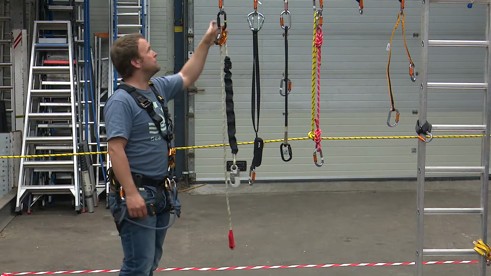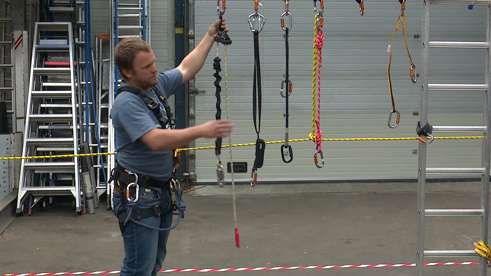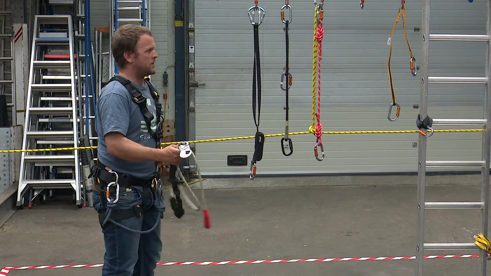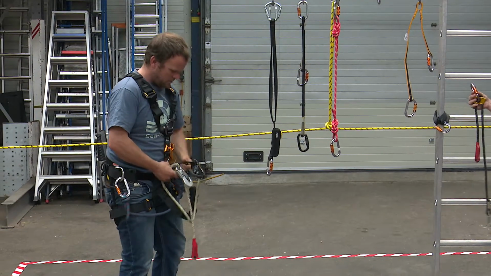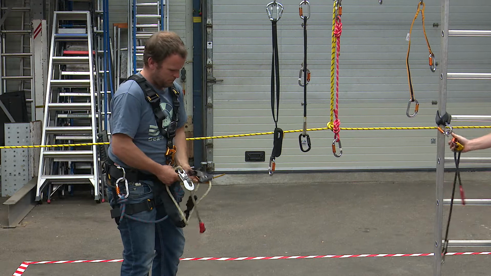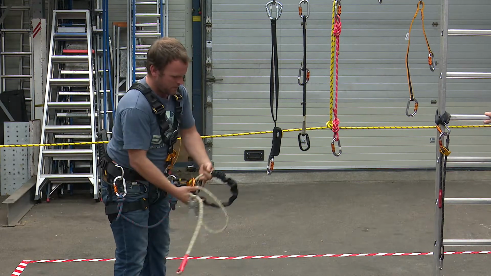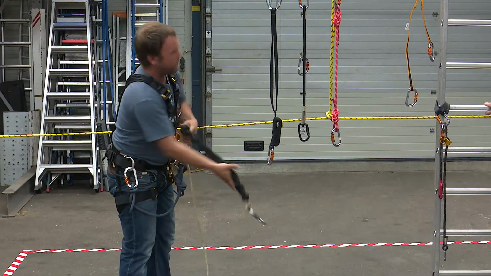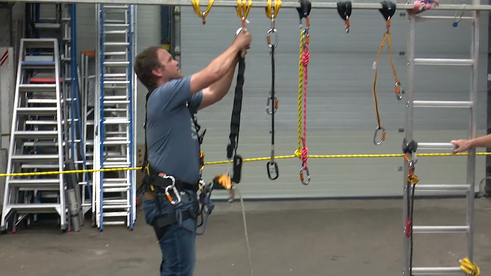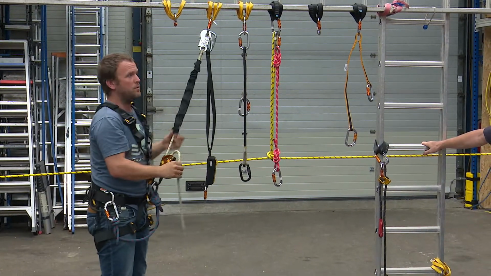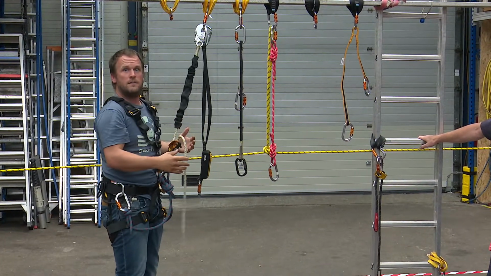The Grillon, it has similar features as the Adjust. It is an adjustable lanyard.